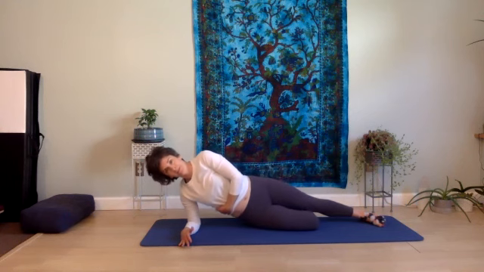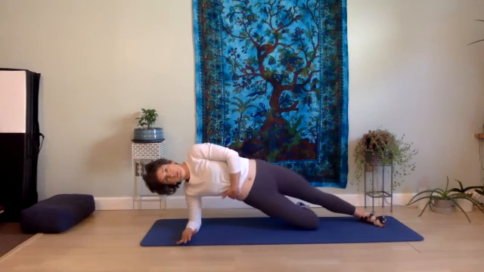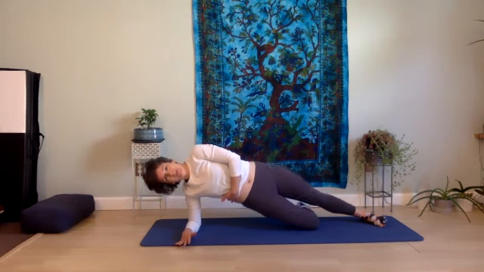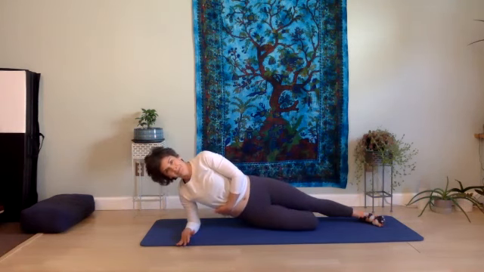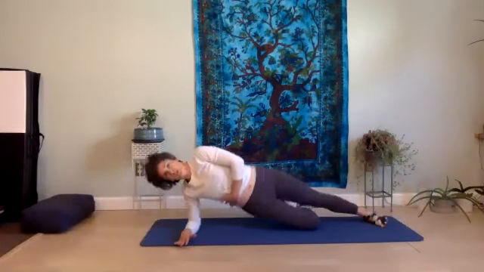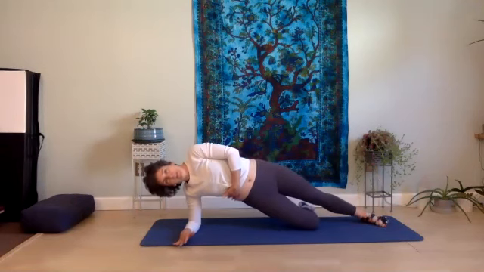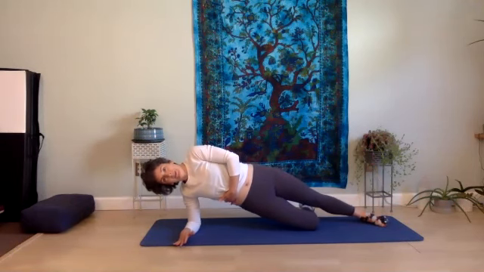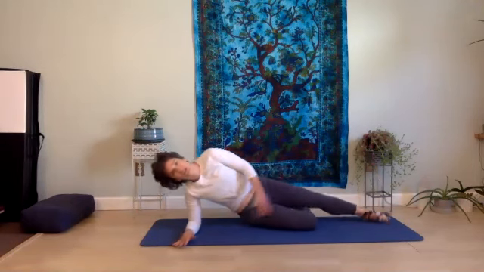Inhale, lower. Exhale, lift. One more of those. Inhale, lower. Slowly lower. Exhale, lift. Feels different than when you just plop the hips down, right? So lift up and then slowly lower back down. Good job. Oh, let's try that on the other side.